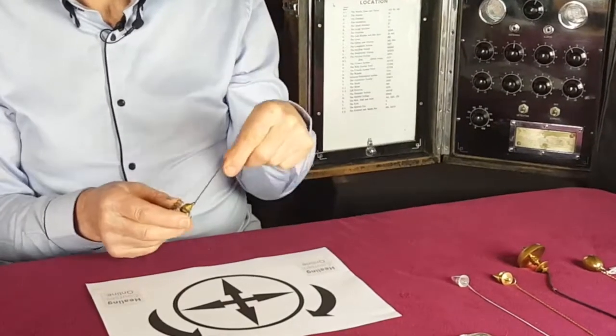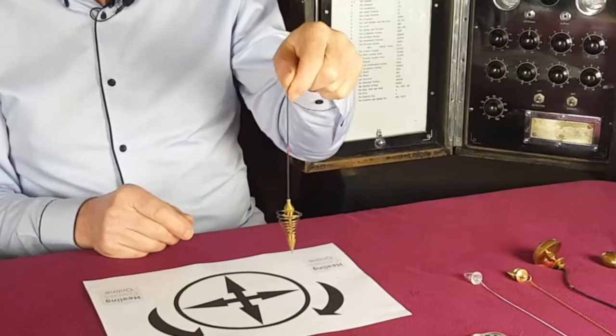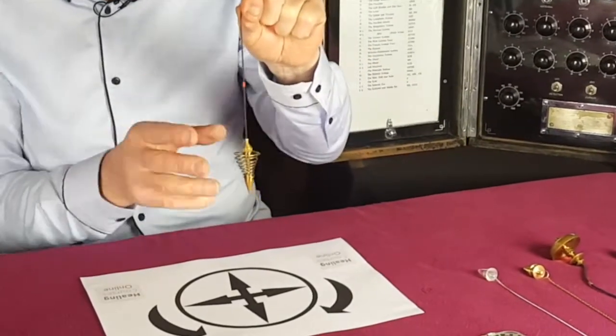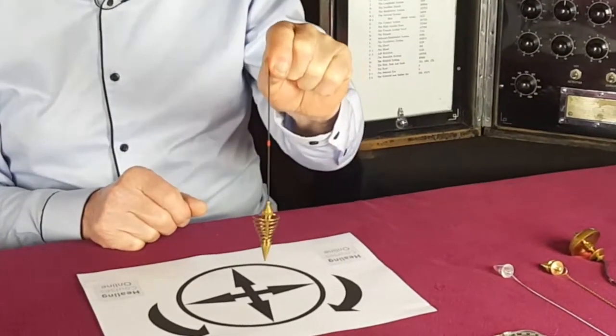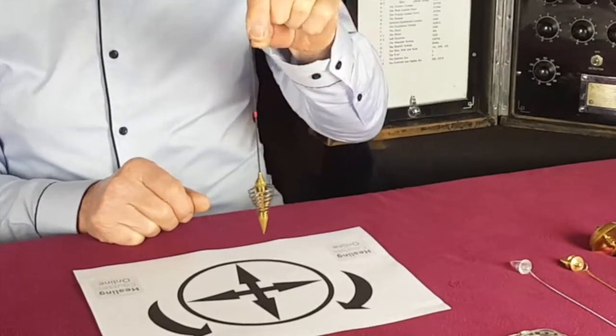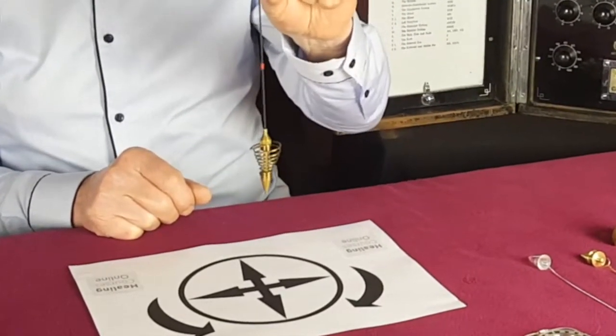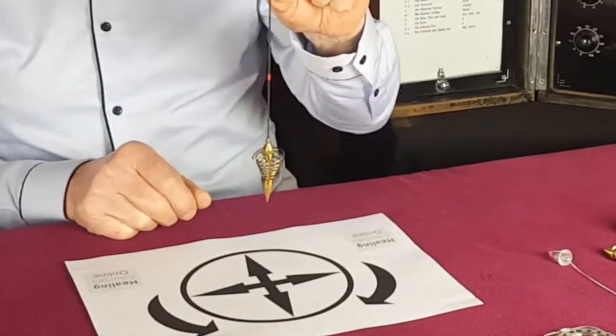Incidentally, it's advisable not to allow other people to use or handle your pendulum at all. Once you select a pendulum and you buy a pendulum for yourself, it's recommended that it becomes your personal property and you treat it as such.